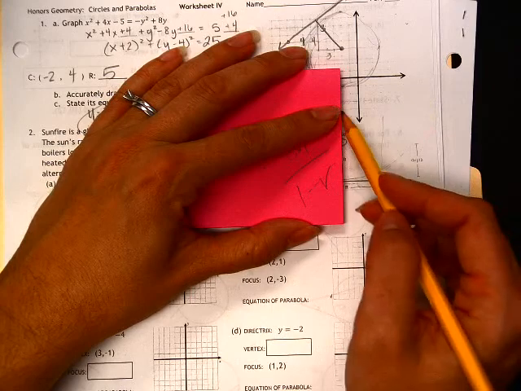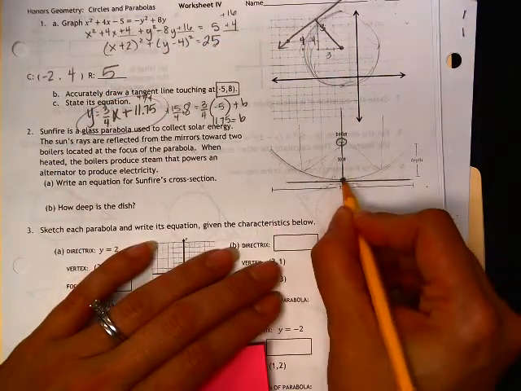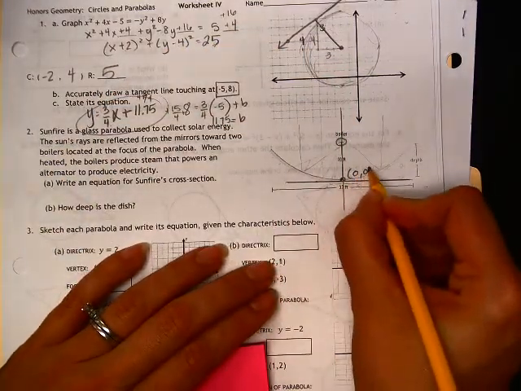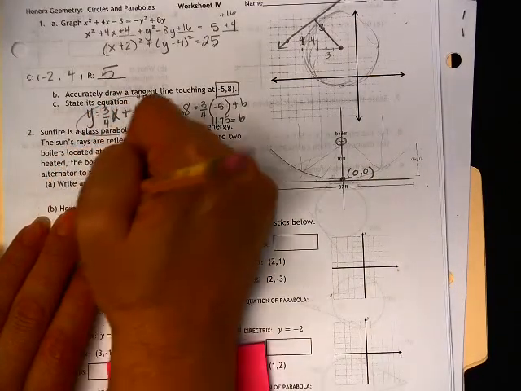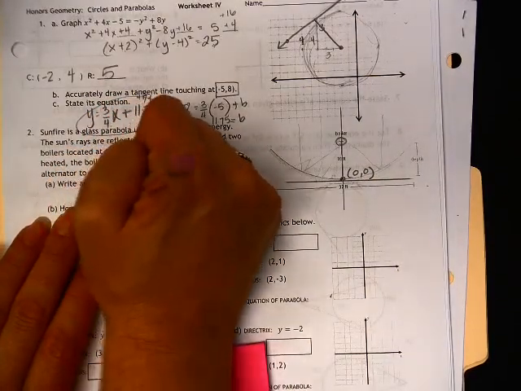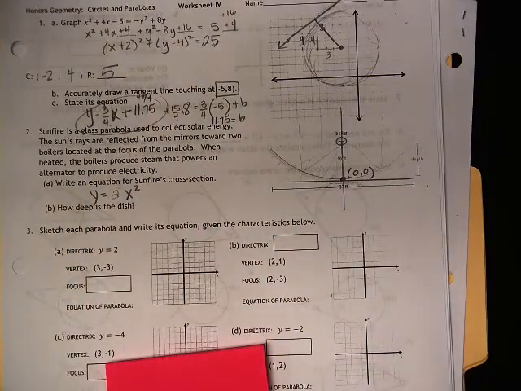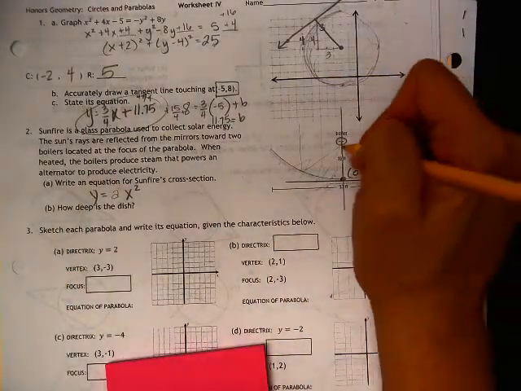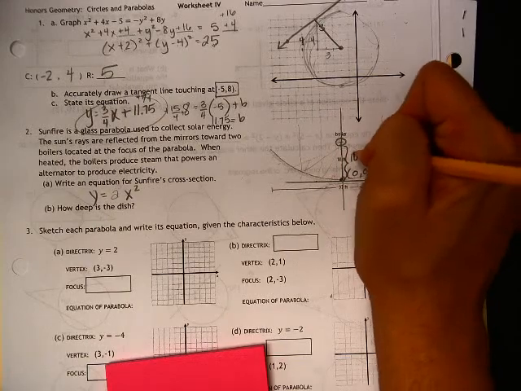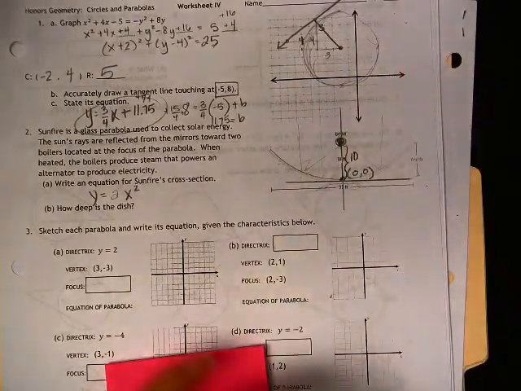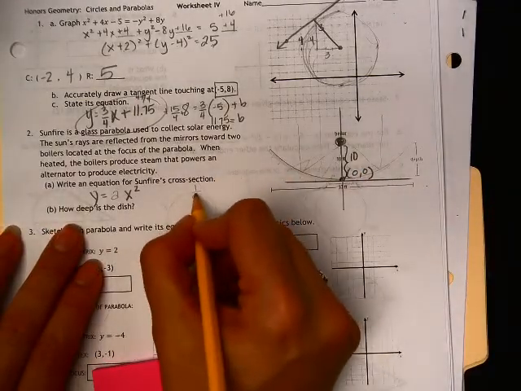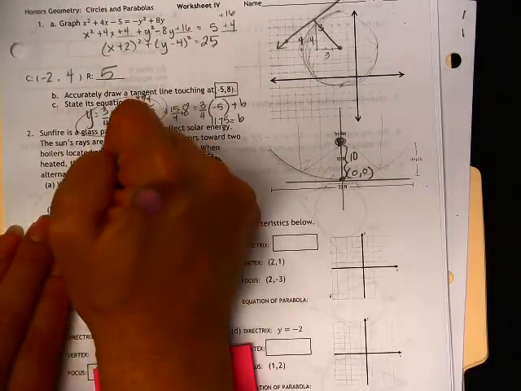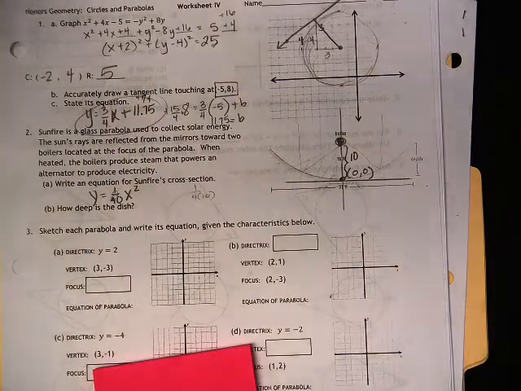So the best place to put it on a graph is to have our vertex be at 0, 0. Because then we have simply y is equal to some a value x squared. The question is, what is the a value? Well, what I do know is that this distance is 10, and this is the focus, the physical focus of our parabola. So 1 over 4p is 1 over 40. So that is the equation of our parabola.